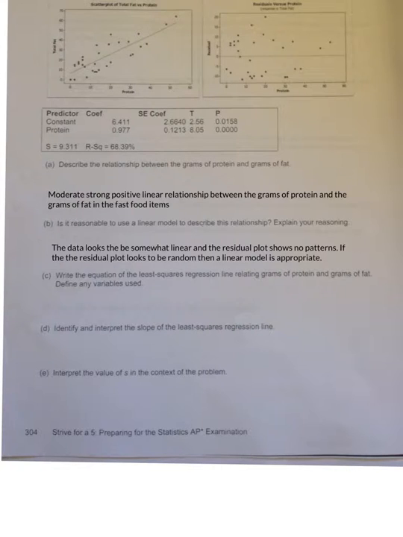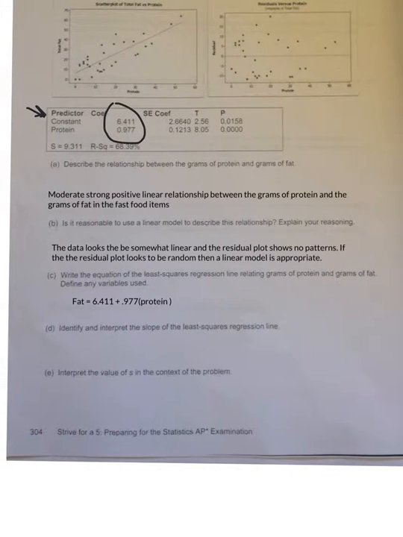So now they say write an equation, and we want to use the variables that they give us. So we are going to focus right here. In fact, it says the constant is 6.4. So I could use x and y and then define them, right? Say x equals the protein and y equals the fat. But a better way to do it would just be write it in there. So for every, well, let's see, they're going to ask us to describe this later, so let's go to letter D.